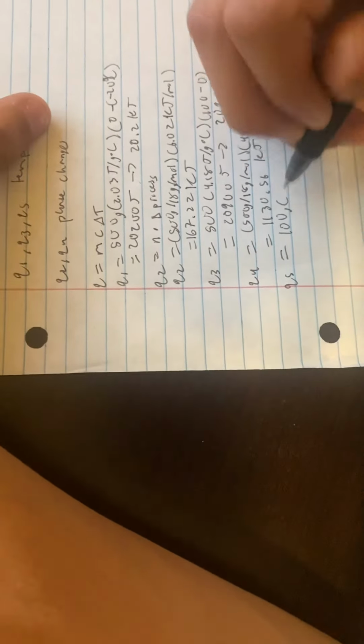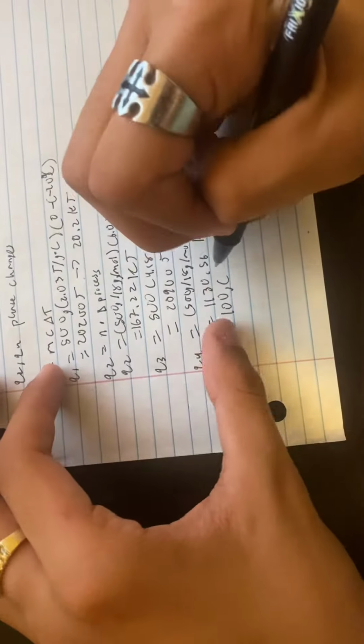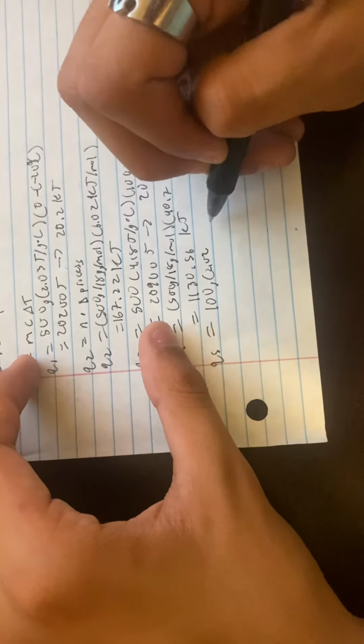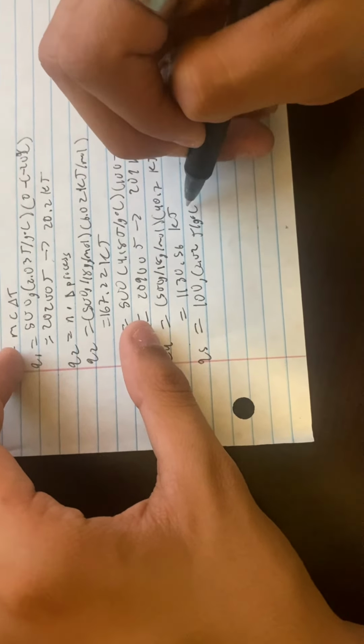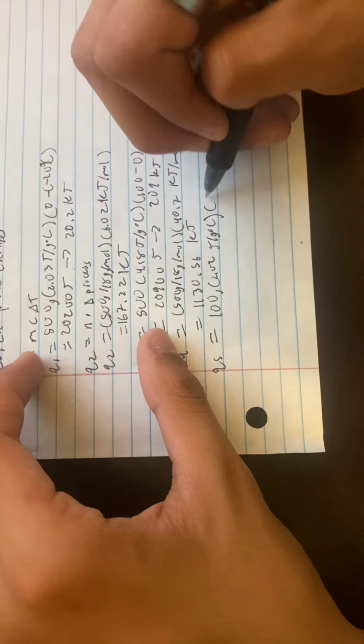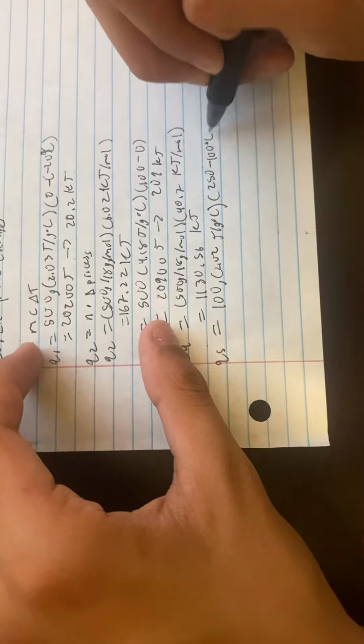Next, we need to find Q5, which is another temperature change. We have 100 grams, and then the specific heat, which here is 2.02 joules per gram degree Celsius, and the change in temperature is 250 minus 100 degrees Celsius.